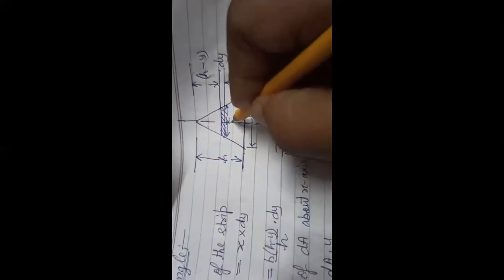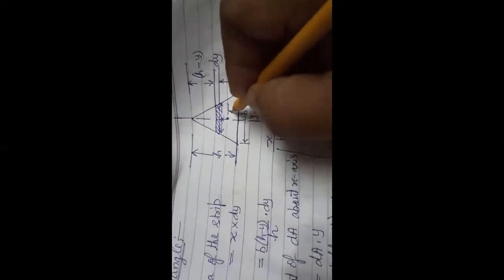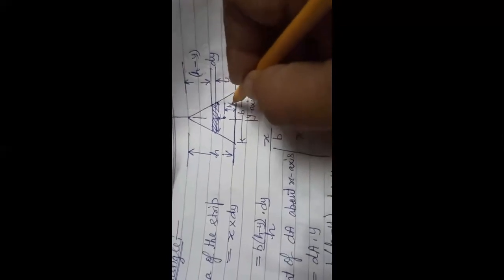So centroid is lying over here. So this is h by 3 and this is 0 from this reference line. So this will give you the centroid of triangle.